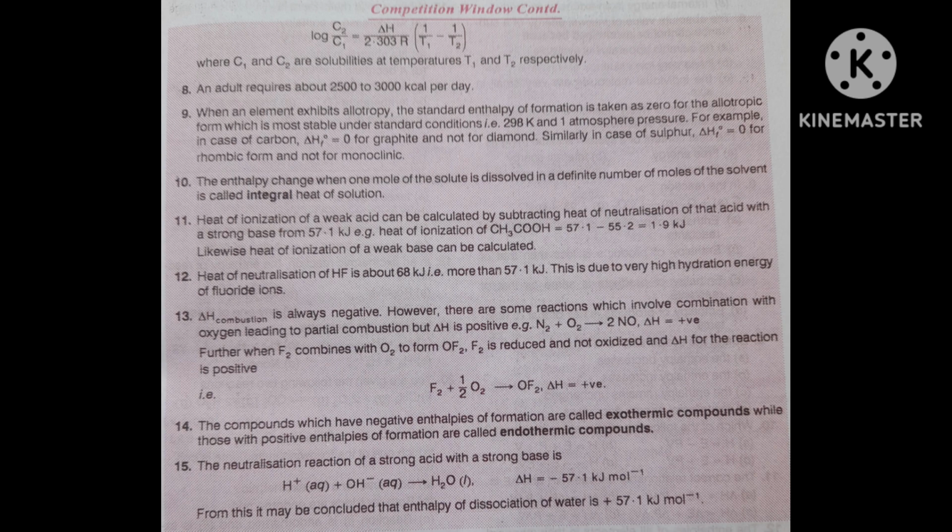In any neutralization reaction of a strong acid with a strong base, what type of reaction will take place? H plus and OH minus, both in aqueous, in water. Then H plus aqueous plus OH minus aqueous will form H2O.